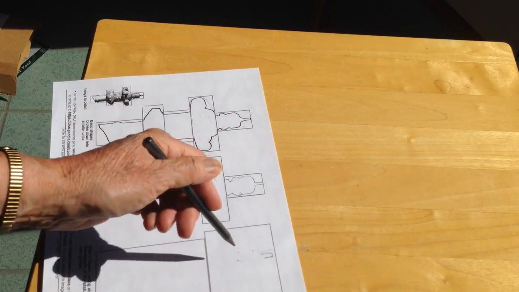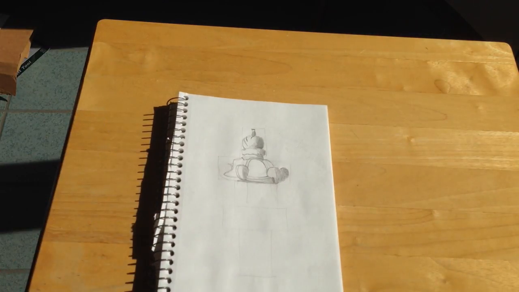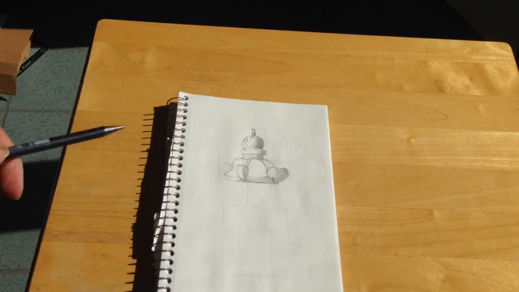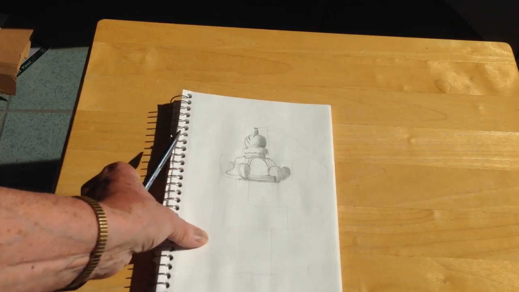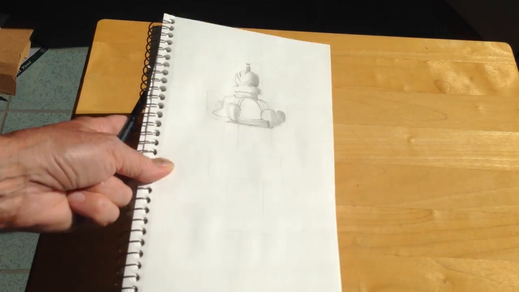Now, I could continue doing detail in there, or I could then move to a tablet and rough in the big shapes that I had seen, which I've done. You can see the remnants of the boxes.